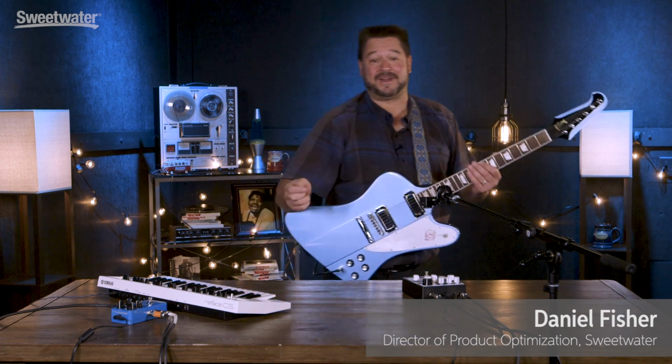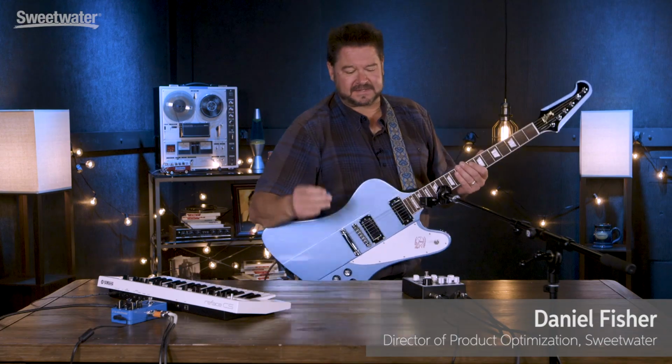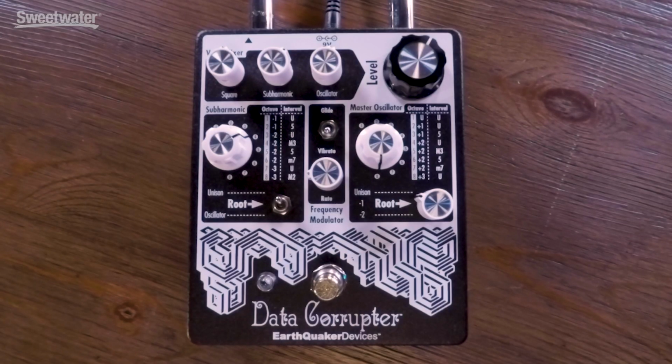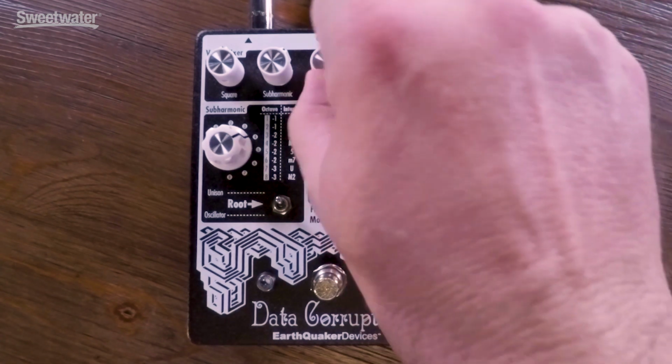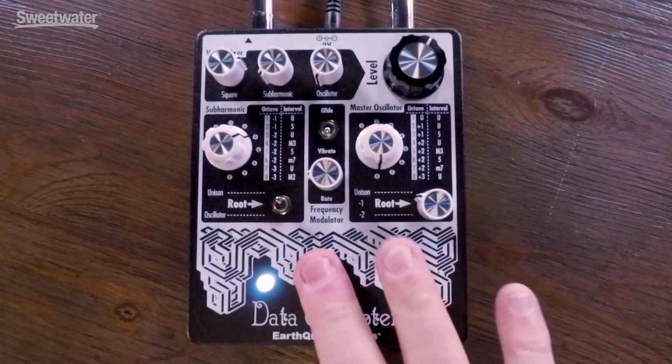Well, obviously the strangest pedal I've ever played. This is the Data Corruptor by EarthQuaker Devices. It's basically a 3-note harmonizer based on a phase lock loop, a PLL. And you have 3 sections, each with their own volume. The first is a square wave, which is basically a fuzz box on full.